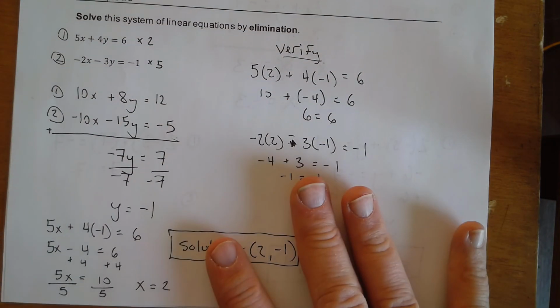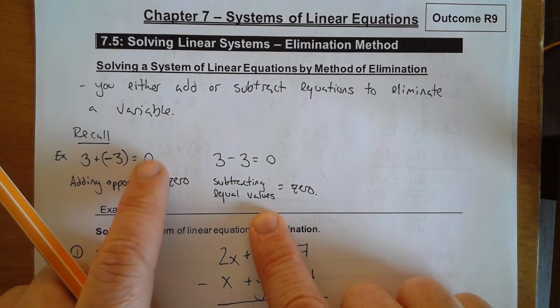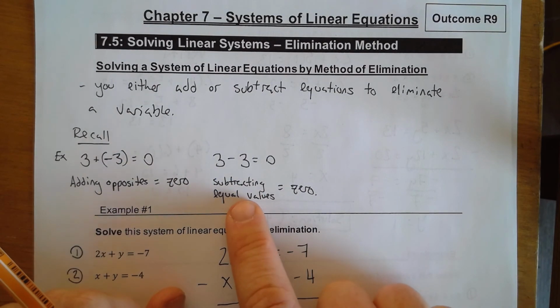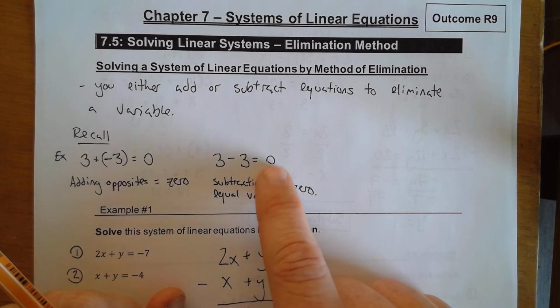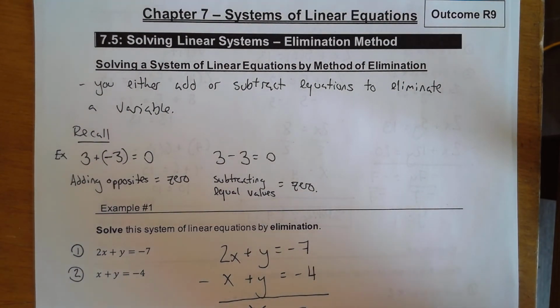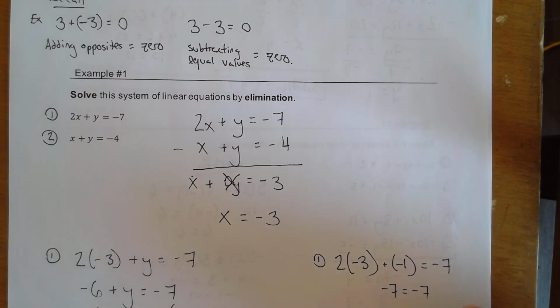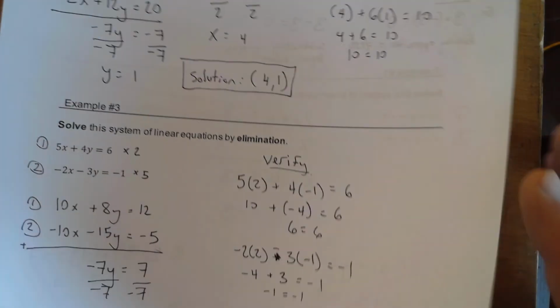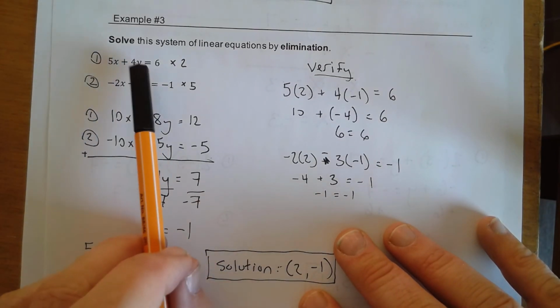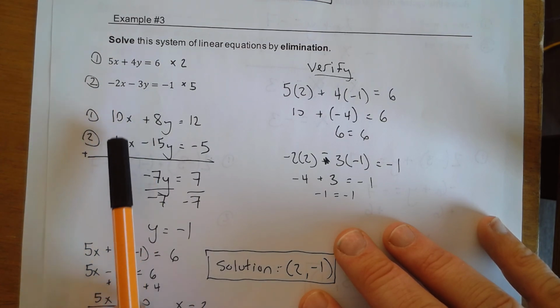So again, really quick, you're trying to either add opposites. Adding opposites creates 0. Or you are subtracting values that are the same, also to create 0. When you do that, you eliminate a variable, and then you take your first solution and you substitute it into one of the equations. Okay? You are allowed to manipulate the equations in order to make the coefficients be either equal or opposite.